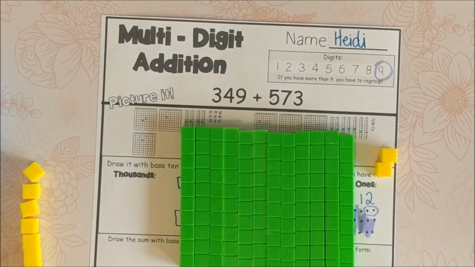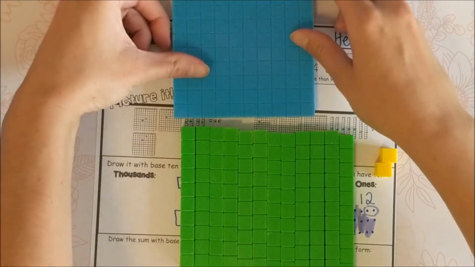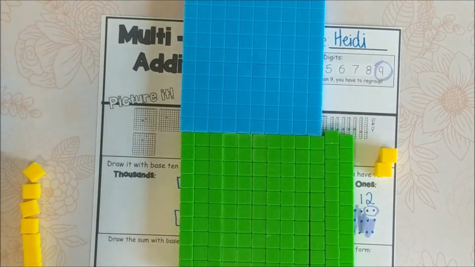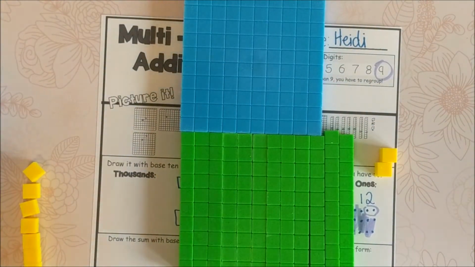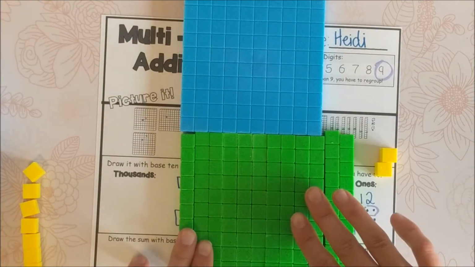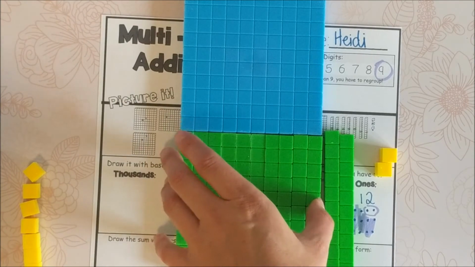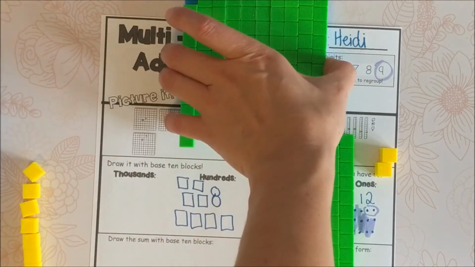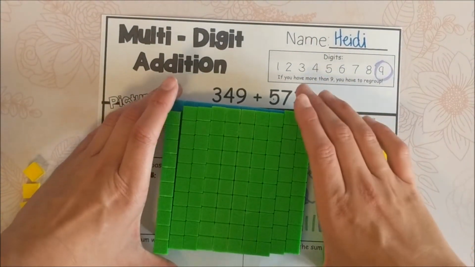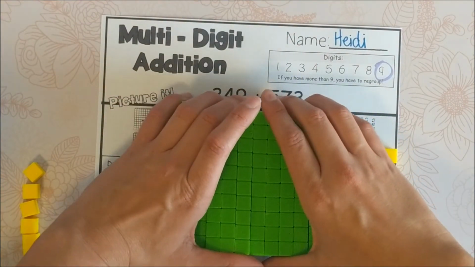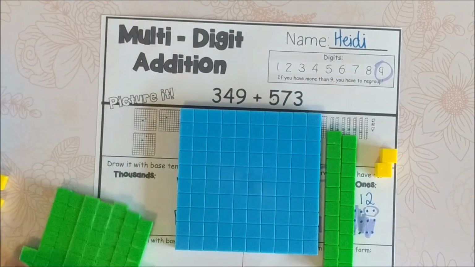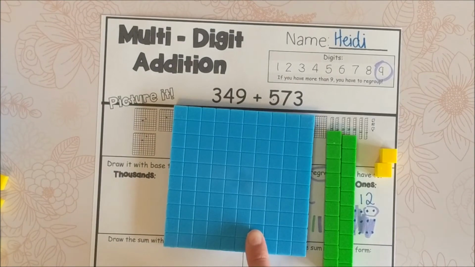So just to show you what that looks like, we have 12 here, and 10 of them make 100. So I'm going to take these and I'm going to regroup them or upgrade them, and shoop, they have turned into 100.